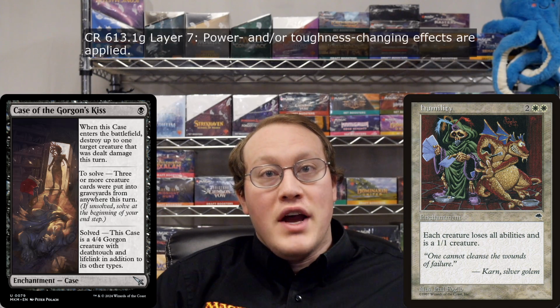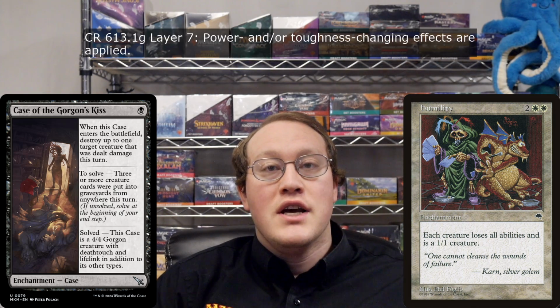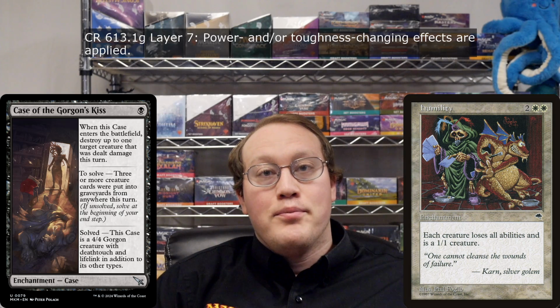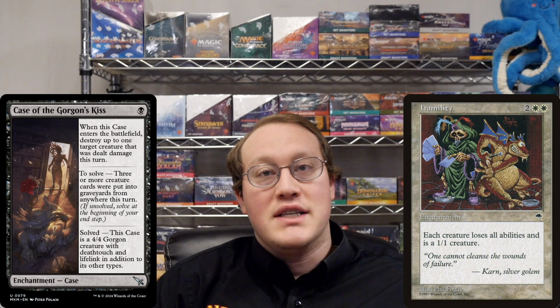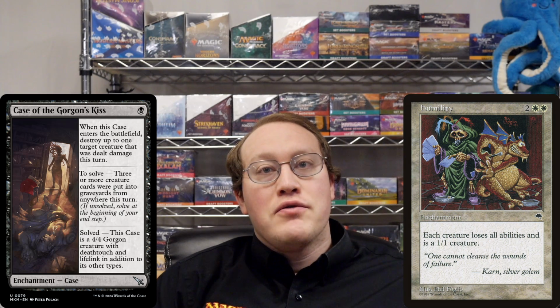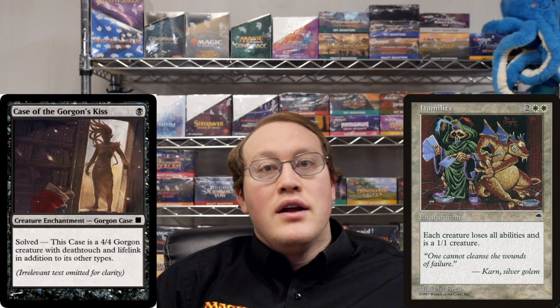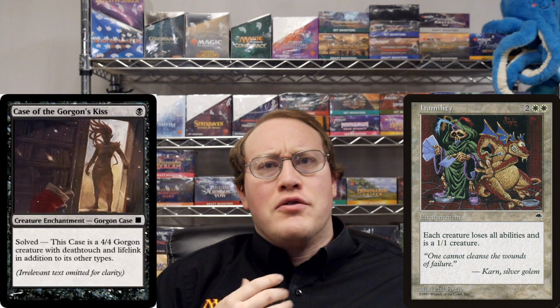Then in layer 7, we have 2 effects that want to set the power and toughness to either 1-1 or 4-4. With that done, we'll just go through step by step each layer and apply the continuous effects in the proper order. Layer 4 is easy because there's only 1 effect, so the case will end up looking like this. The next layer is where we get our first complication here.